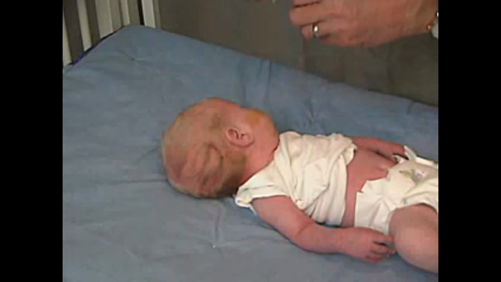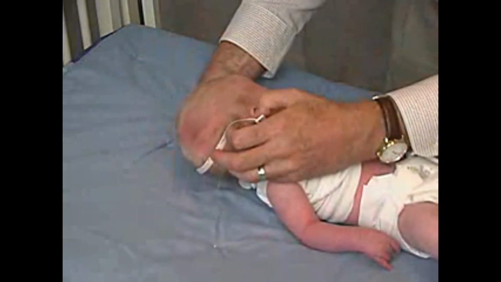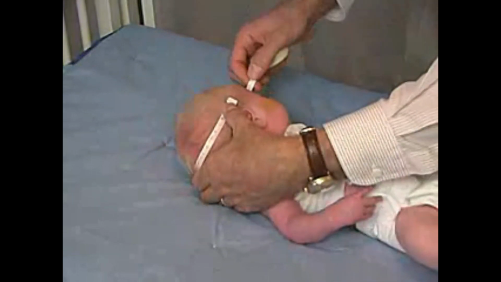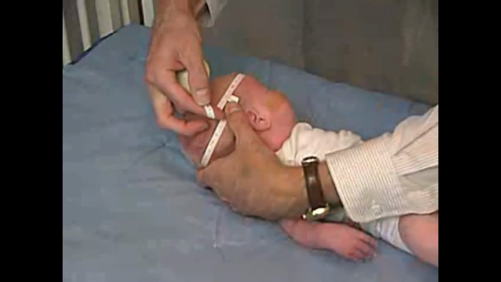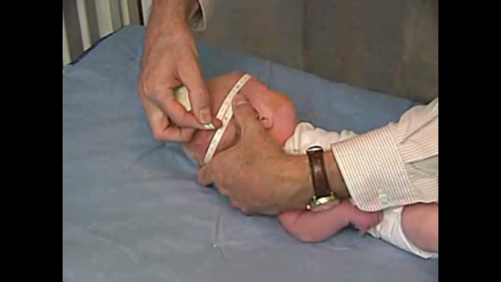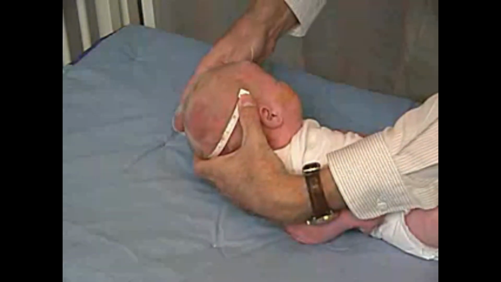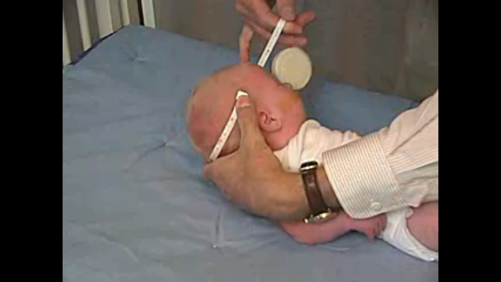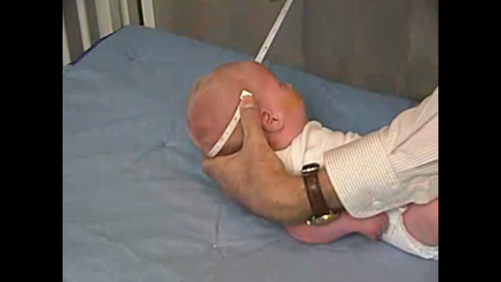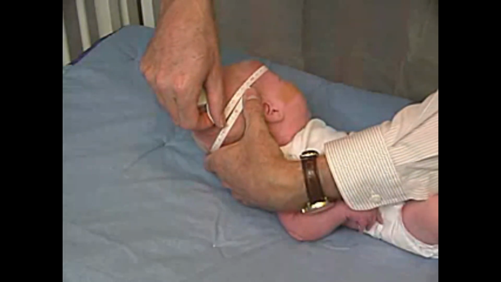Now we're going to measure the head, which is a very important part of the newborn exam. We try to get the maximum distance between the occiput and the frontal, so we want to make sure that we have the maximum circumference as far as the frontal occipital circumference. Measuring this baby's head, the measurement is 34.6 centimeters. I usually double check this at least twice to make sure I get the same measurement, if not 3 times, making sure that I'm consistent. And so that is 34.6 centimeters.